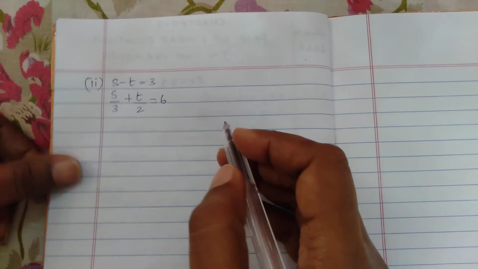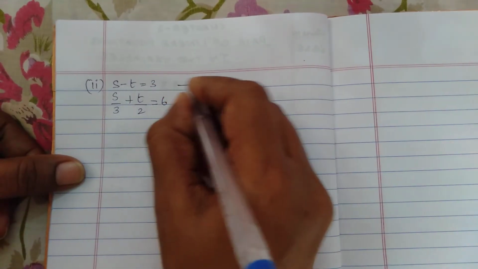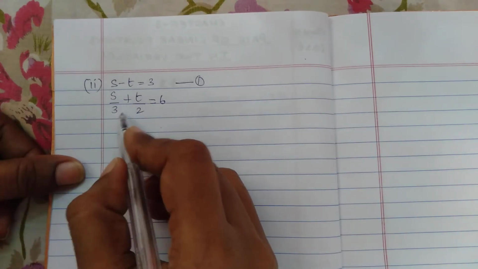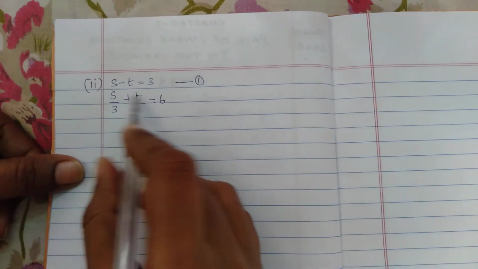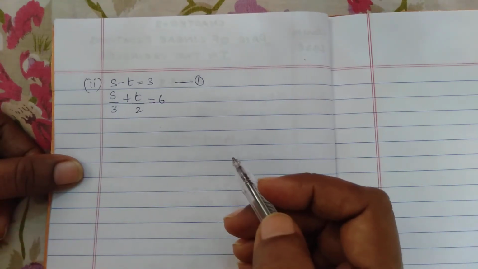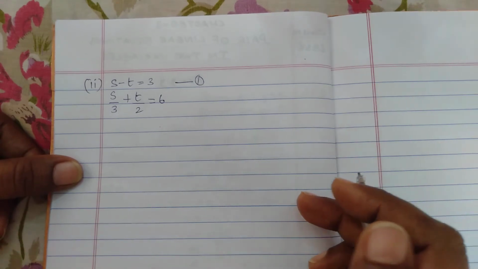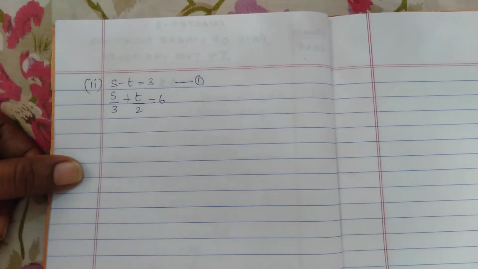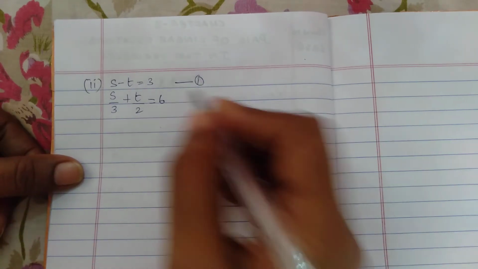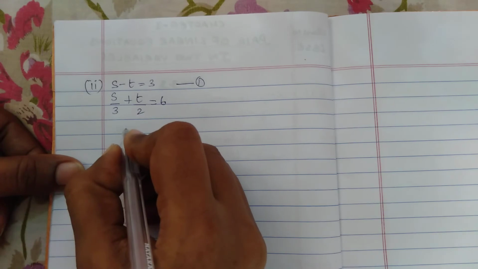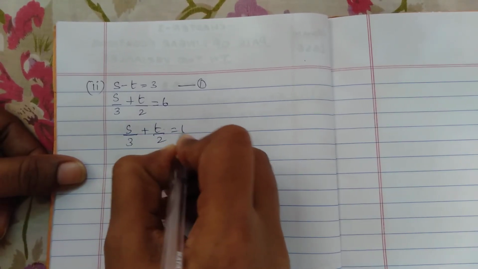Now this is our second set of equations. Now s minus t is equal to 3, this is our first one, and the second one is s by 3 plus t by 2 is equal to 6. Now you need not get tensed about seeing this type of equation, because I have seen students getting worried about seeing these kinds of equations, wondering whether they will be able to solve this or not. Okay, so it's very simple. I will let you know. Now s by 3 plus t by 2 is equal to 6.